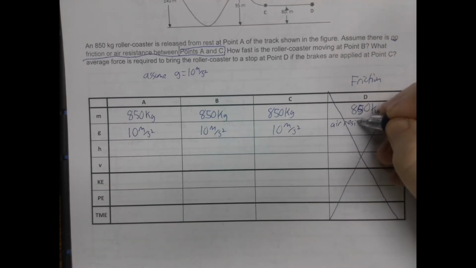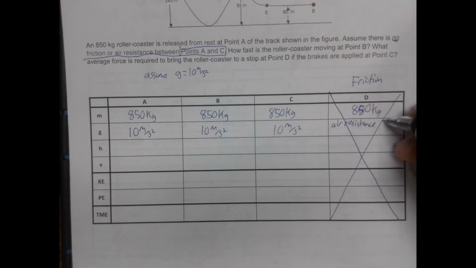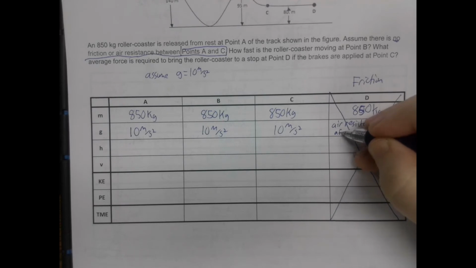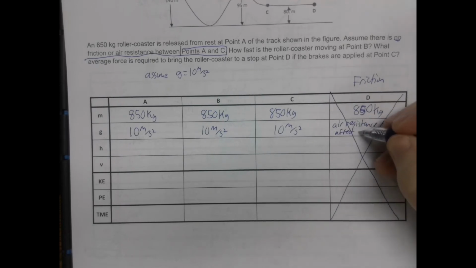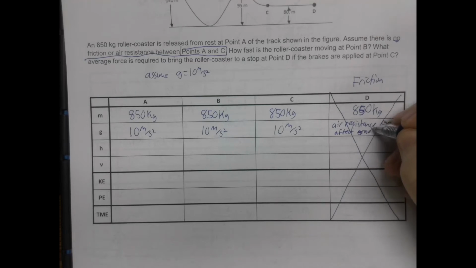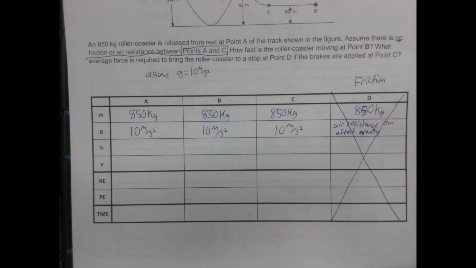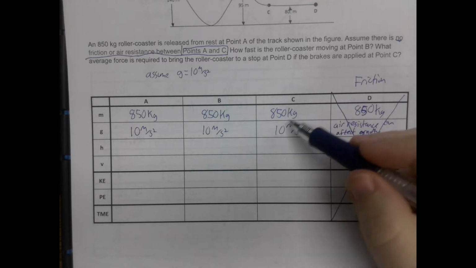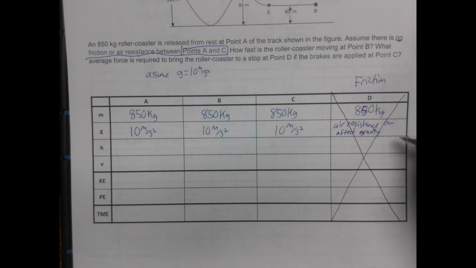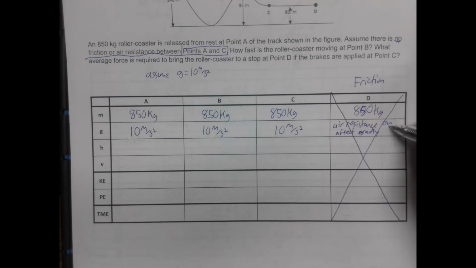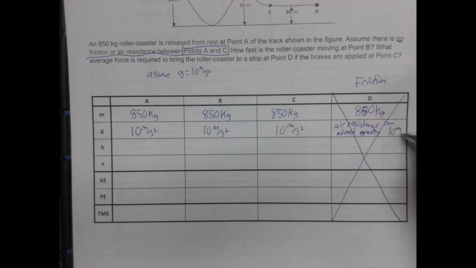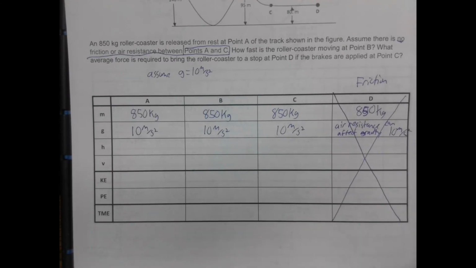Air resistance can affect rate of fall. However, our equation doesn't count for air resistance, so it is still 10 meters per second squared. It doesn't apply in this case.